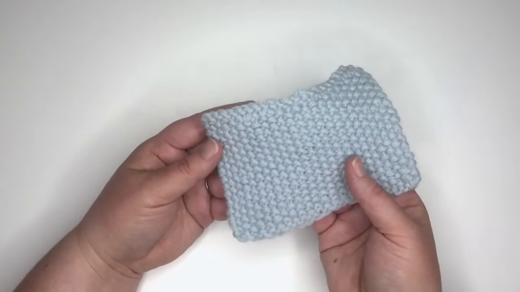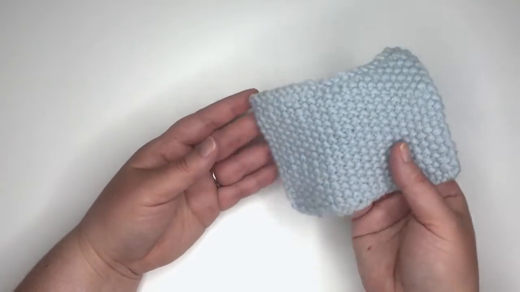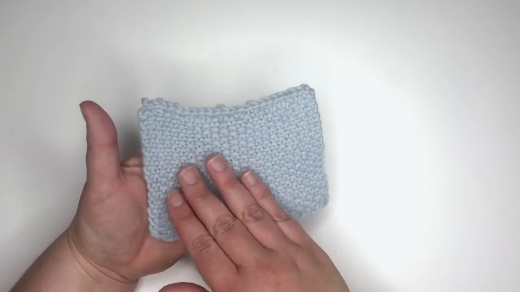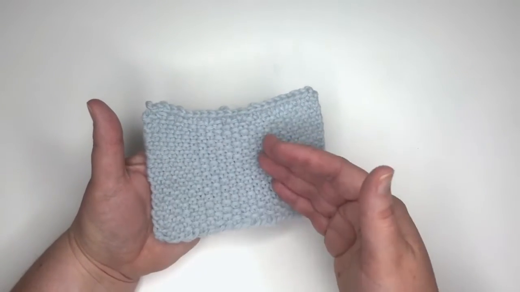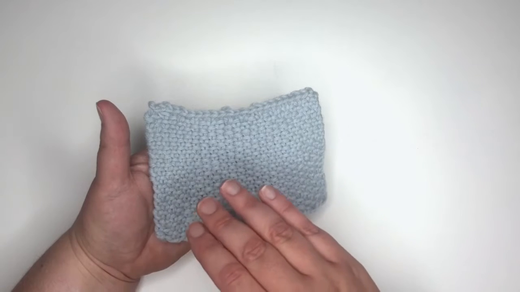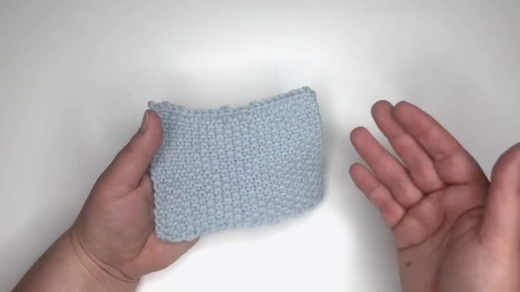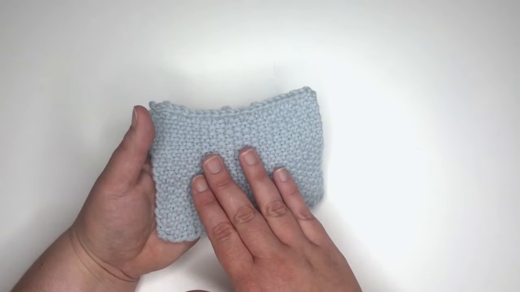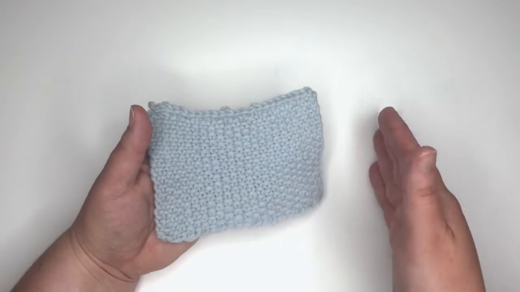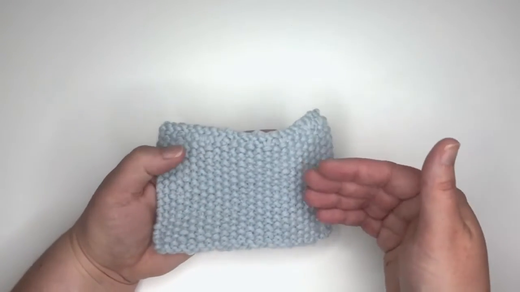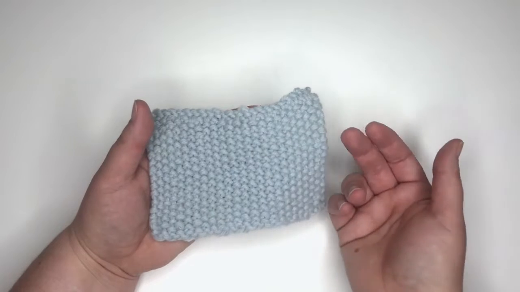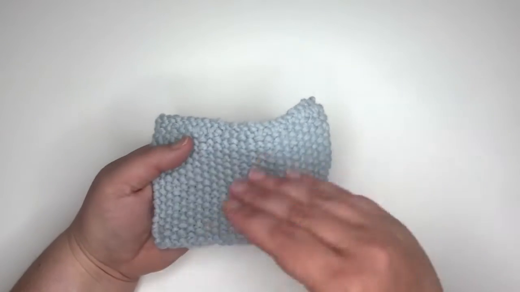And then on the wrong side, it's harder to see, but when you're looking at it from the right side, on the wrong side, I was purling a stitch and then slipping the stitch with the yarn in the back. So when I was on this side, I was purling a stitch and then slipping a stitch with the yarn in the back.